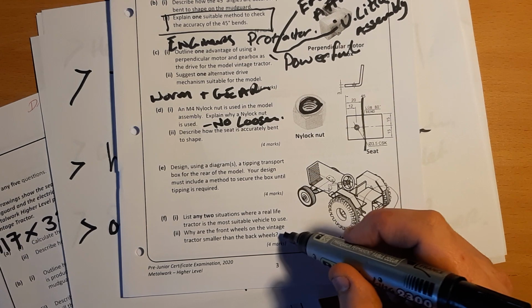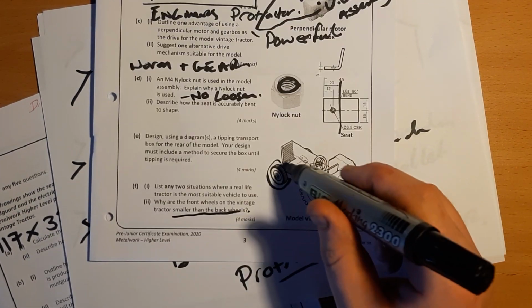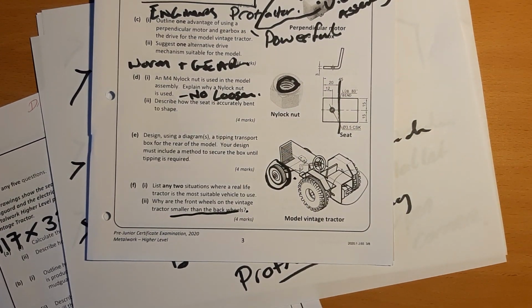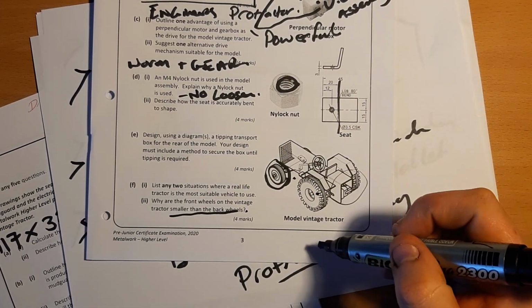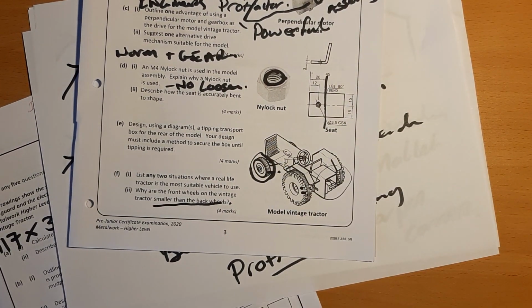And why are the front wheels on the vintage tractor smaller than the back wheels? That one might catch a lot of people out. Bit tricky. You have to think about it. It's a two-wheel drive tractor. Back wheels are the power. Front wheels are steering, so they need to be smaller. It makes steering that bit easier.